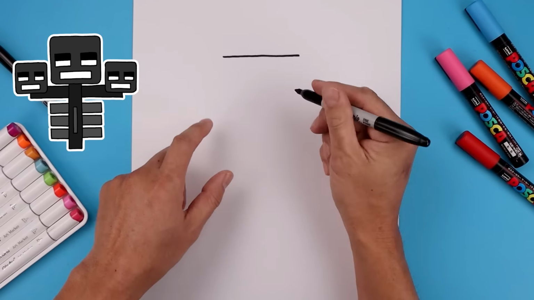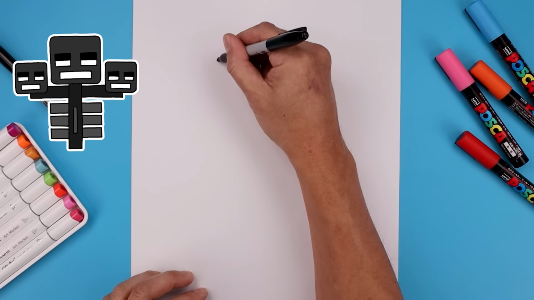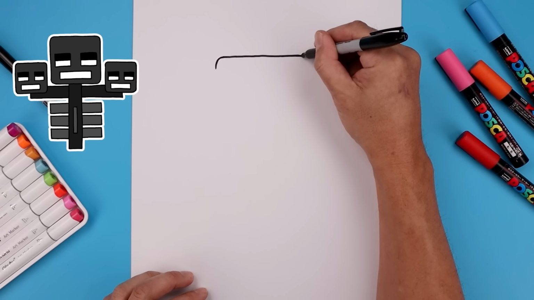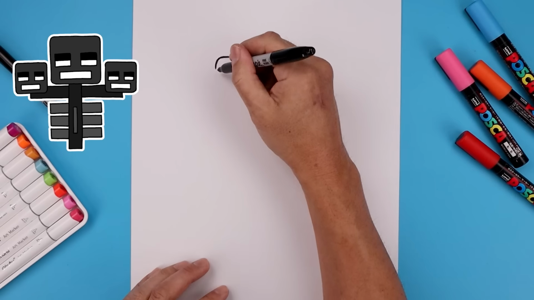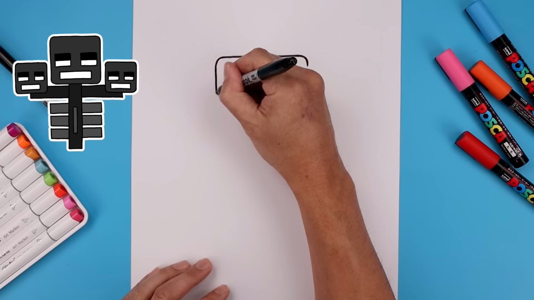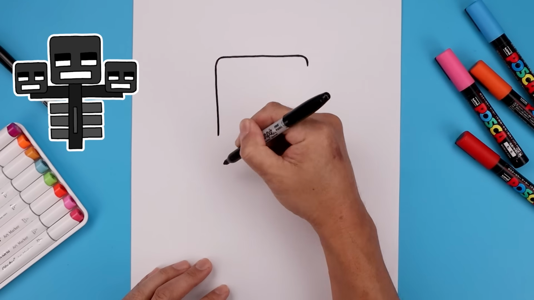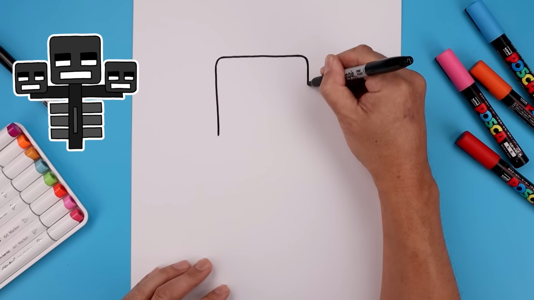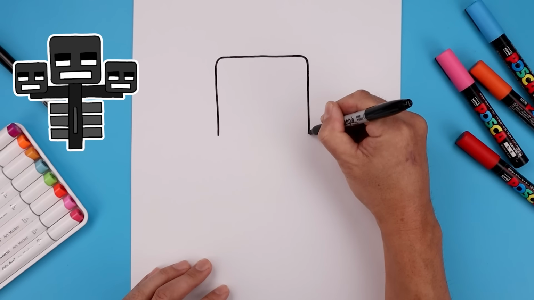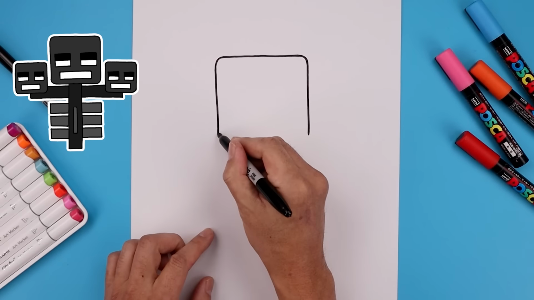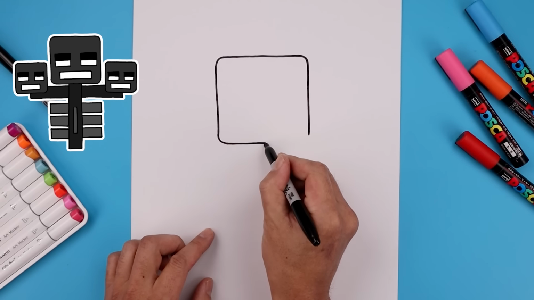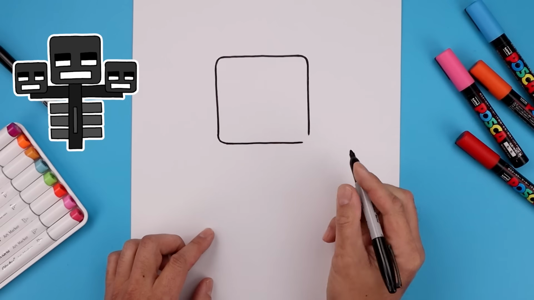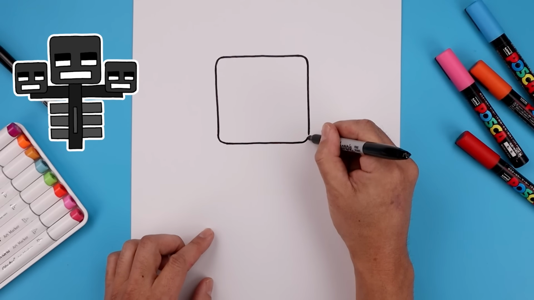Now I want to round out the corners of the head. So I'm just going to bend this around and then down along the side. Let's draw that same length line coming down the side of the head. So I'll start with the left, all the way down, and do the same thing on the right. Let's round out the bottom corners of the head, coming in, go all the way across towards the right, and then we'll round out that corner.